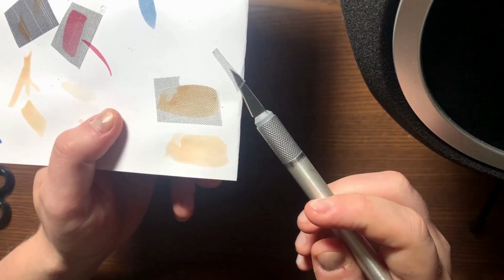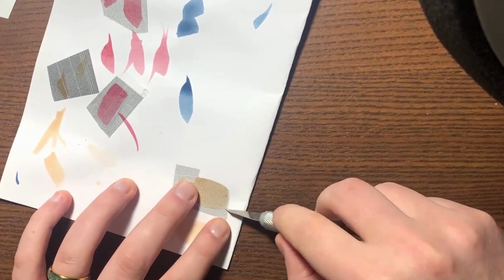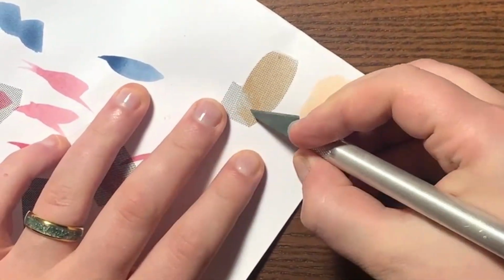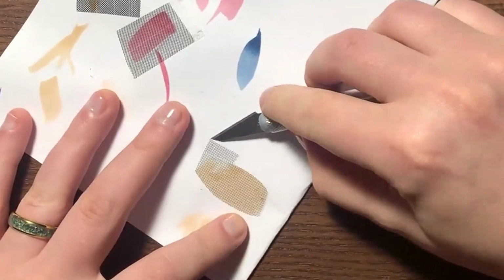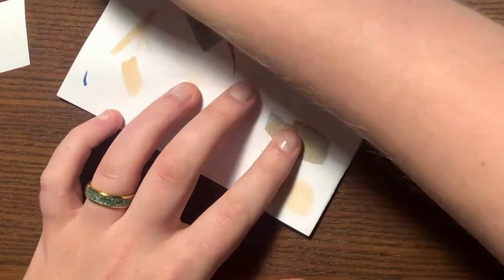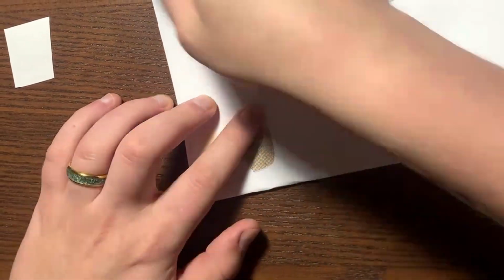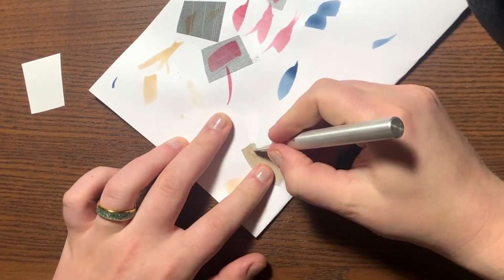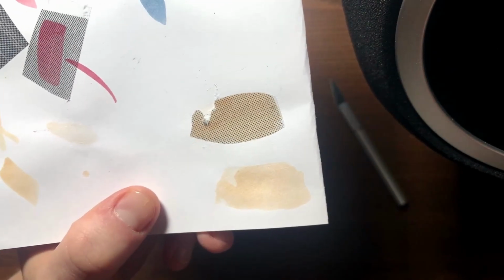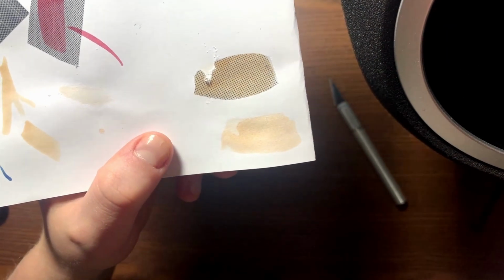Wow, that seemed to have done the trick. It's not a perfect solution.